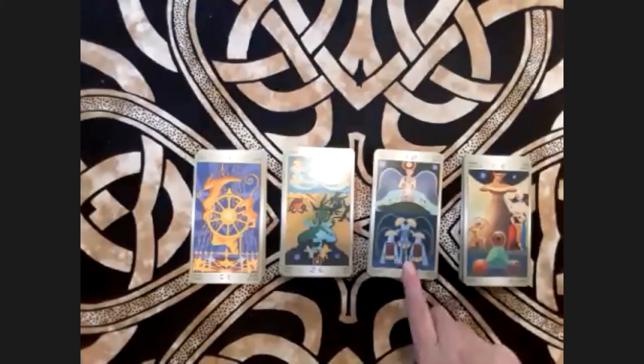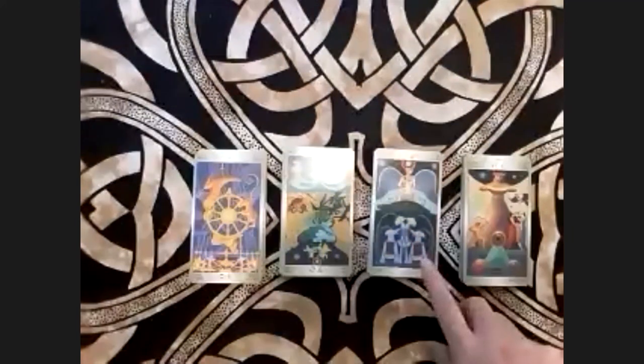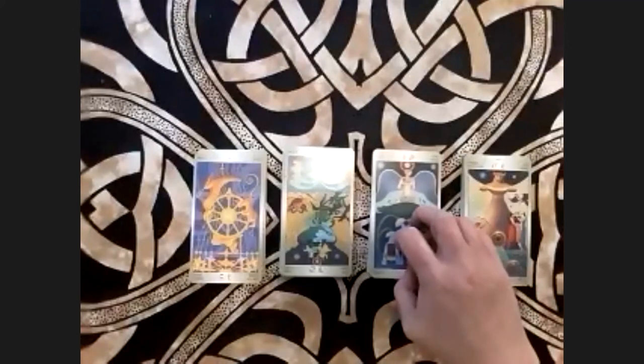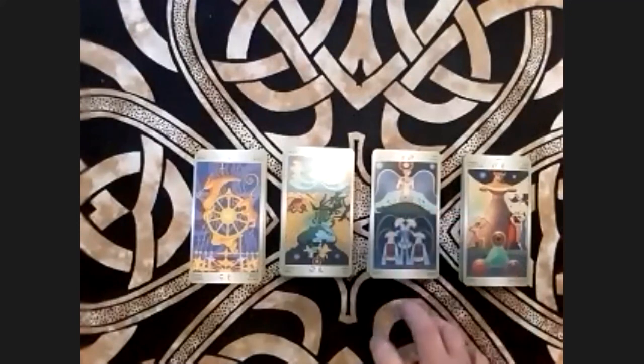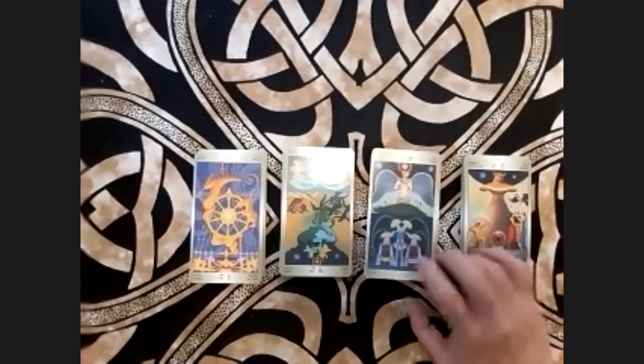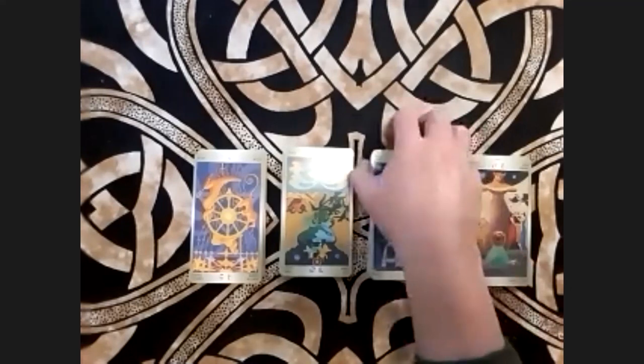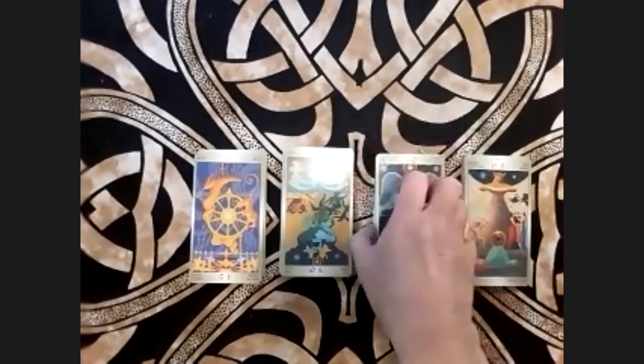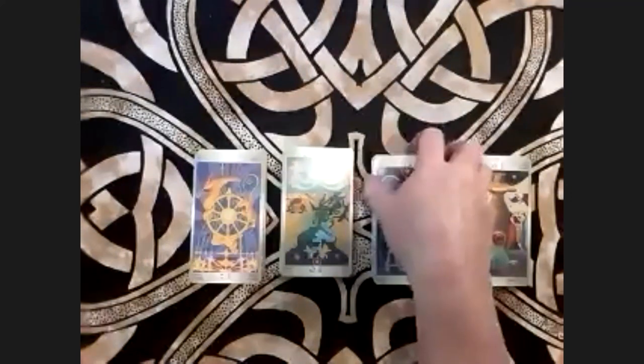Going on to the next card, we get the 3 of cups. And so this is going to be the element, the cups element, which is water, in the emotional pile, which is water. So we've got water and water. What is that going to be? What dignity will that have? It'll be moist. Really moist. And it'll be well dignified.